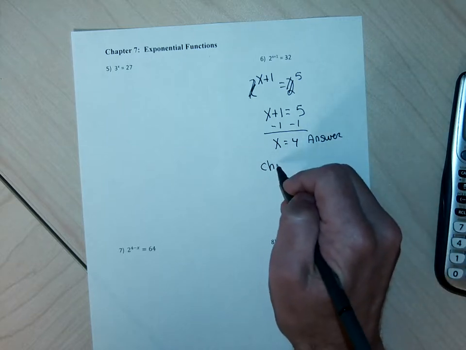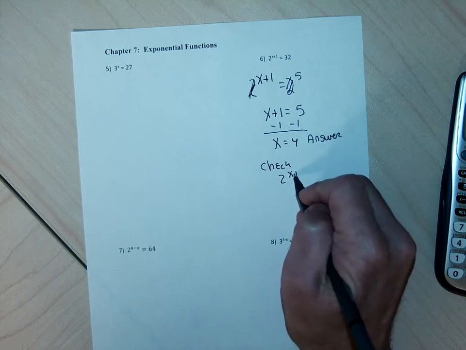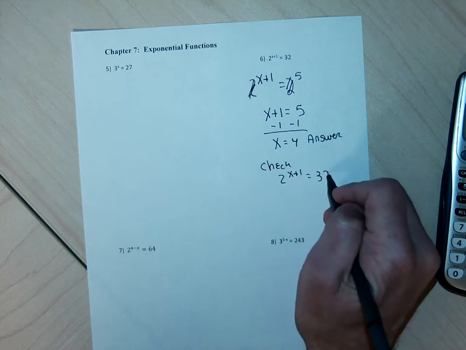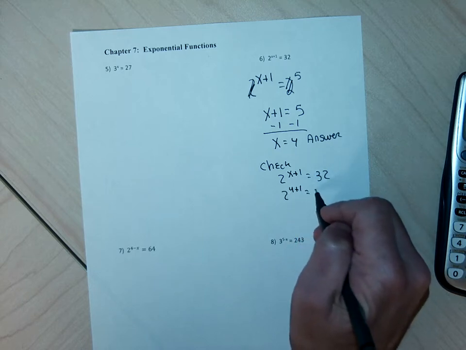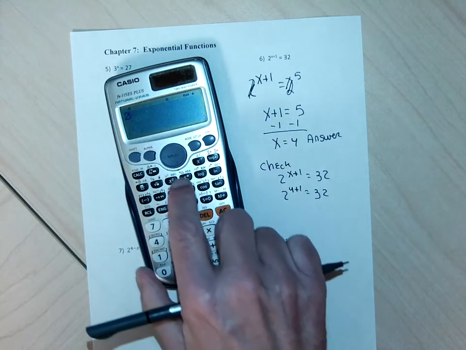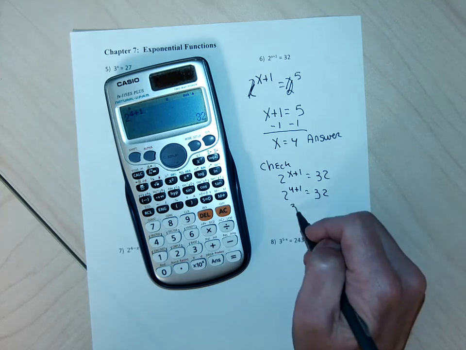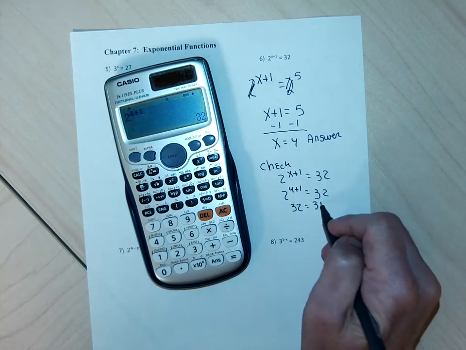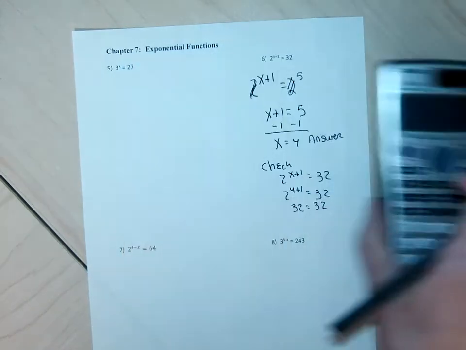If I wanted to check, the original problem is 2 to the x plus 1 equals 32. I should make sure that 2 to the 4 plus 1 equals 32. And it's super easy to do. 2 exponent 4 plus 1, and that gives me 32 equals 32. Don't have to check these, but it's not a bad idea to check them.